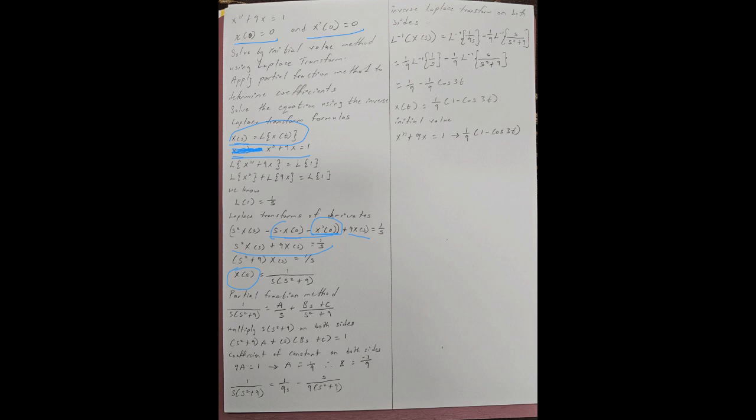And that's why it's X(s) equals 1 over s times (s squared plus 9). Okay, it's better to say X(s) is the common factor of s squared and 9, so you factor it out. Then you divide both sides by s squared plus 9.